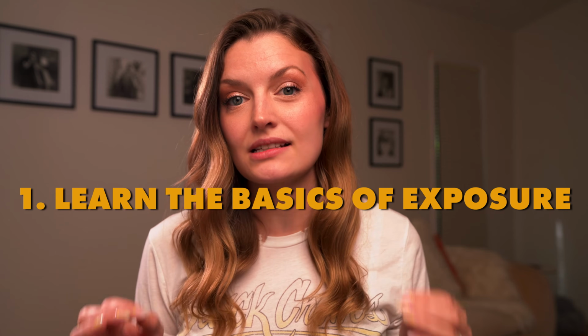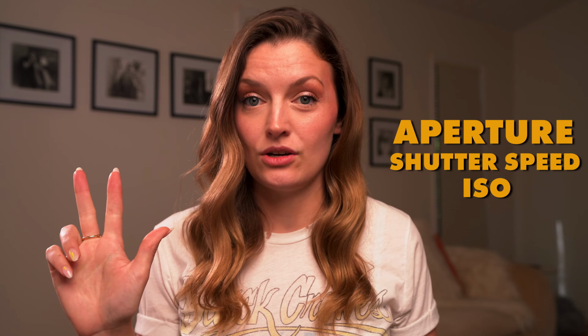One of the most important things you can do to start taking better photos is to learn the basics of exposure: aperture, shutter speed, and ISO. These 3 things are incredibly important for making sure that the photo that you're trying to get comes out the way that you want it to. I do have videos that go into more detail on these subjects. You can find those videos here, but I'm gonna go ahead and give you some short recaps so that you have something to leave here with.